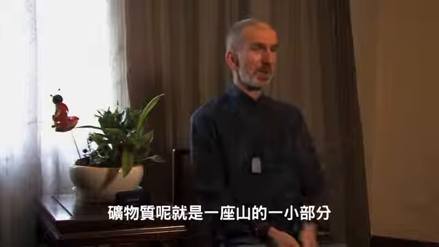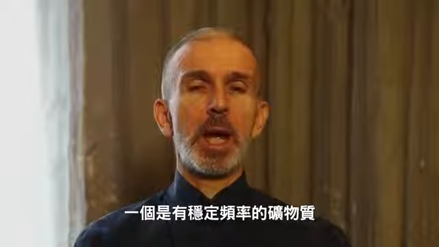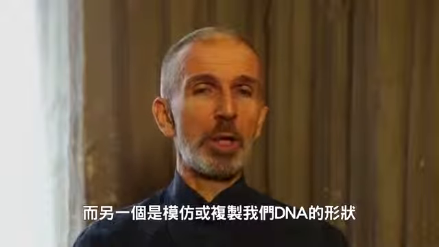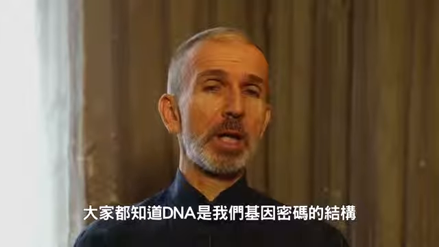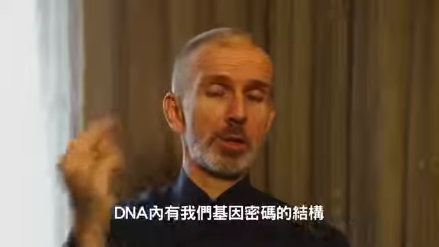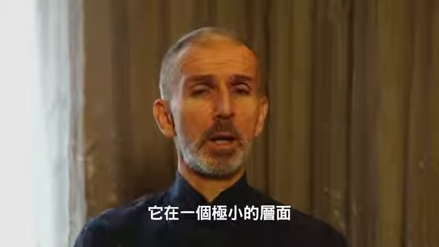Let me give this example. Now, we have two components. One is the minerals that have steady frequencies, and the other mimics, that means reproduces, the shape of our DNA. DNA, everybody knows, is the structure that contains our genetic code. And we discovered that electromagnetic pollution mainly affects the functioning of the DNA. So it works at a very tiny level, at the cellular level.